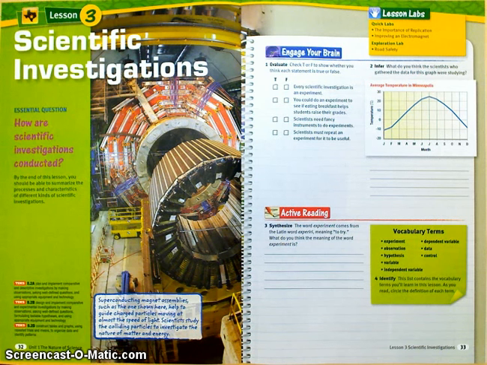This is Screencast 1 for Unit 1, Lesson 3. Lesson 3 starts on page 32, and let's look at the essential question: how are scientific investigations conducted? Now, we've mentioned scientific investigations previously, that there were two main types: field studies and laboratory experiments. But now we're going to look into how exactly we do these.